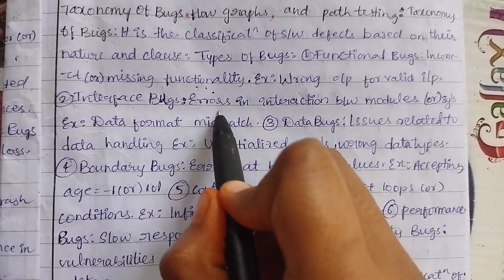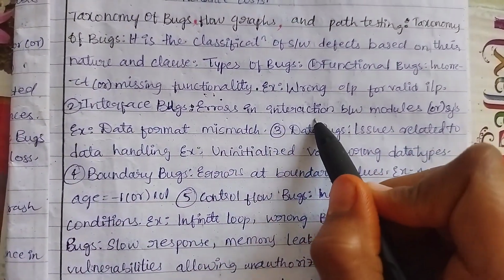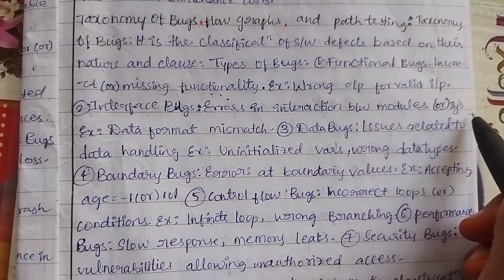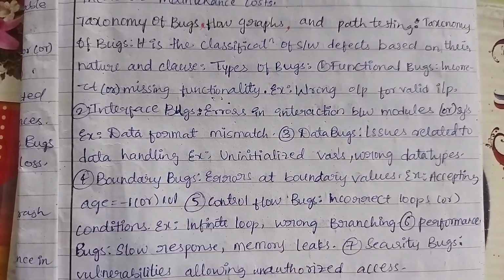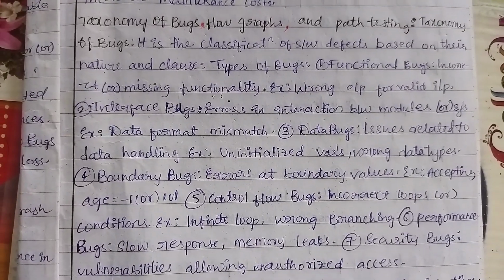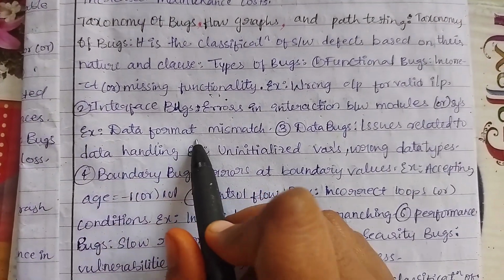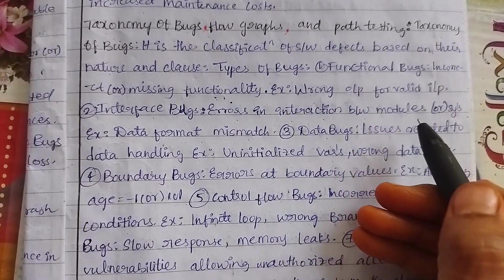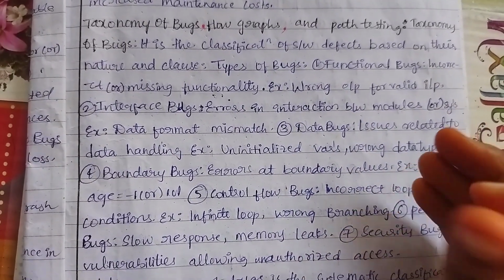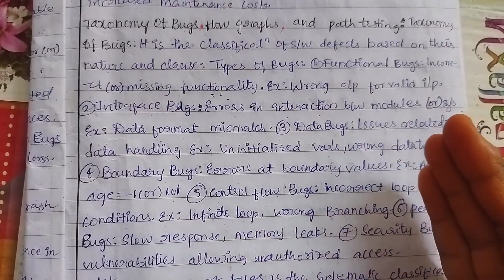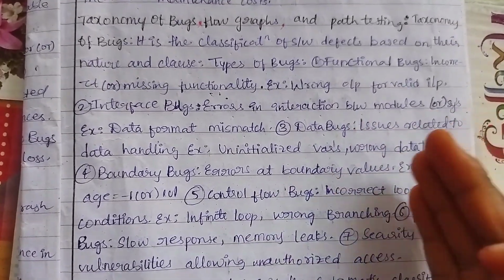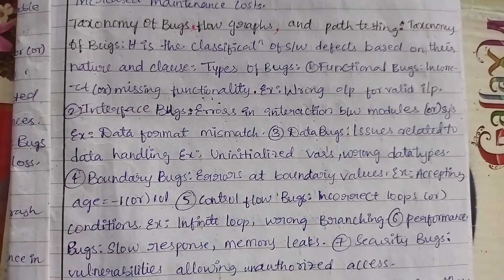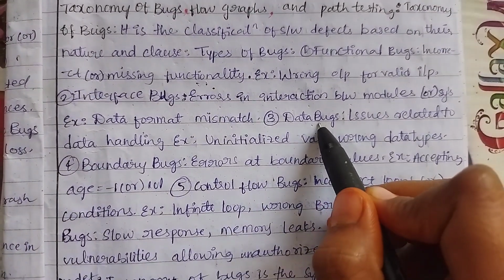Interface bugs. These are the errors in interaction between modules or systems, like a data format mismatch. When errors occur in the interaction between two modules or between two systems, they are known as interface bugs.